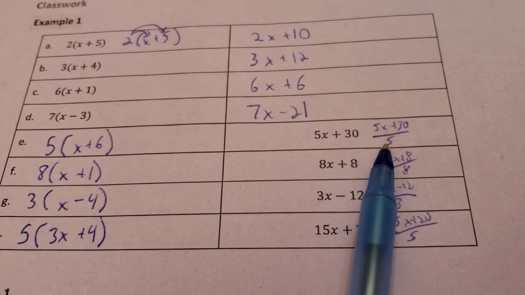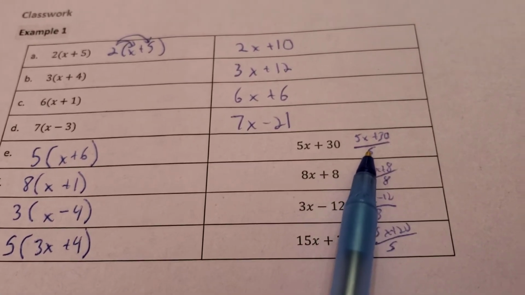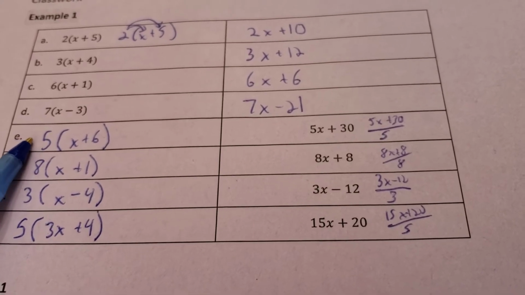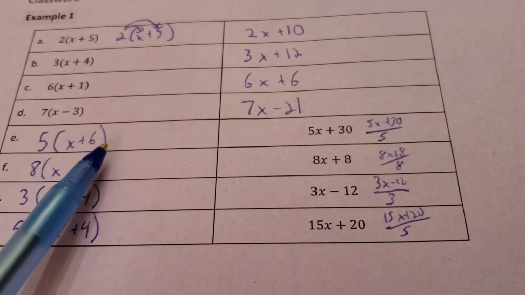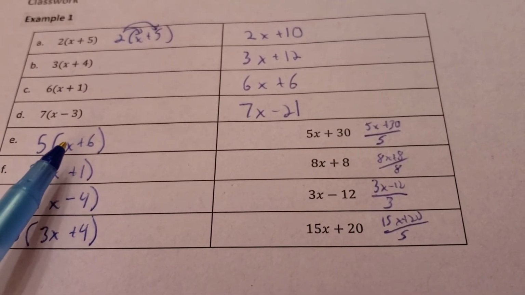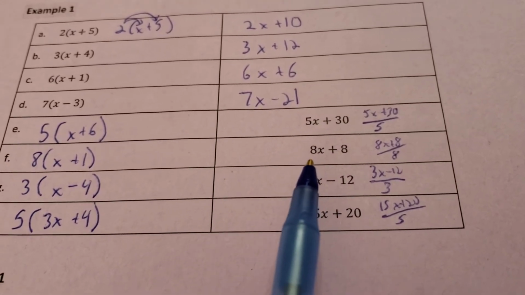Now, 5x divided by 5 is going to leave you just x. 30 divided by 5 is going to give you a 6. So what you do is you put the 5, the number you chose to divide by, on the outside. And in parentheses, you get your division answers, our x and our 6. So you can always double check your work. 5 times x is 5x, 5 times 6 is 30. So 5x plus 30 is how we got it.